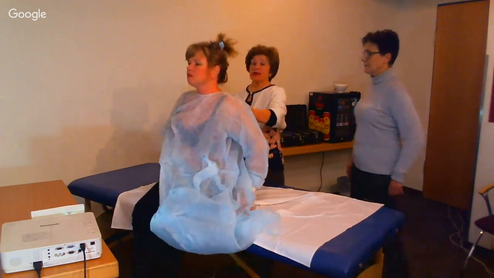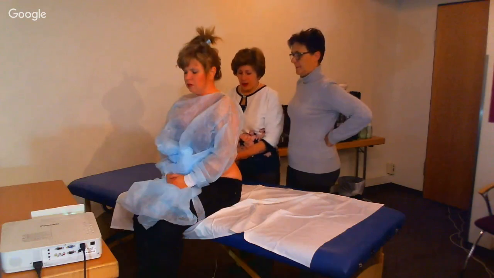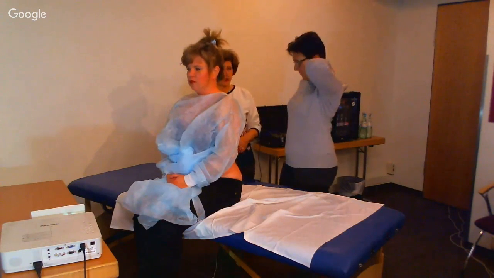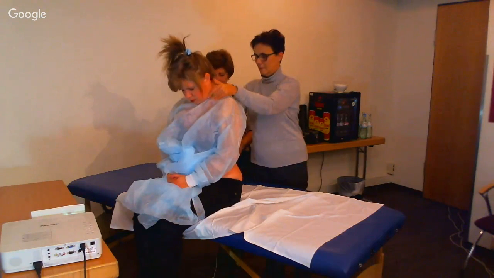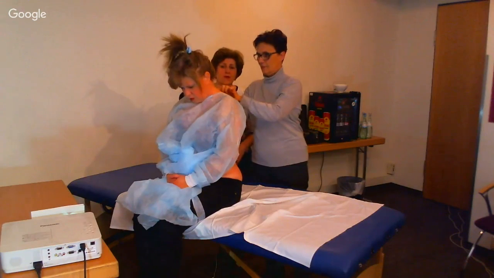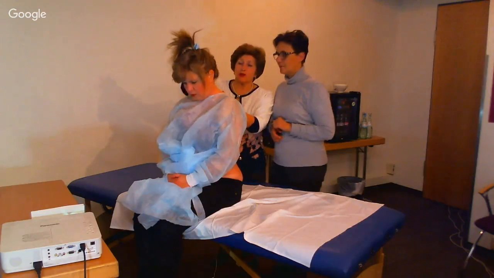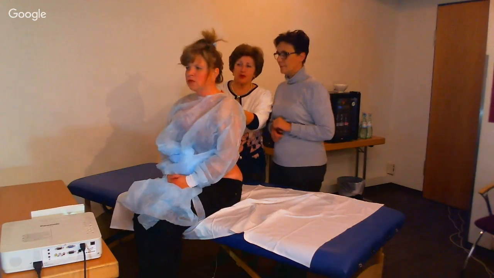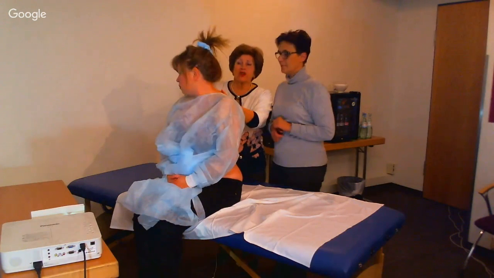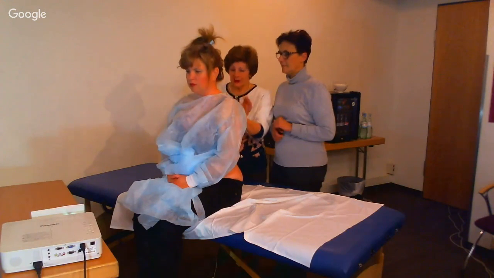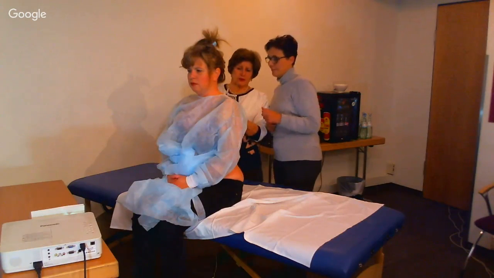What are our next zones? The next zone is the 7th cervical vertebra. You ask the patient to bend their head forward, and you mark the most protruding vertebra. While you're looking, also ask them to turn their head to the right and to the left, and the vertebra which doesn't move its position is the 7th one.